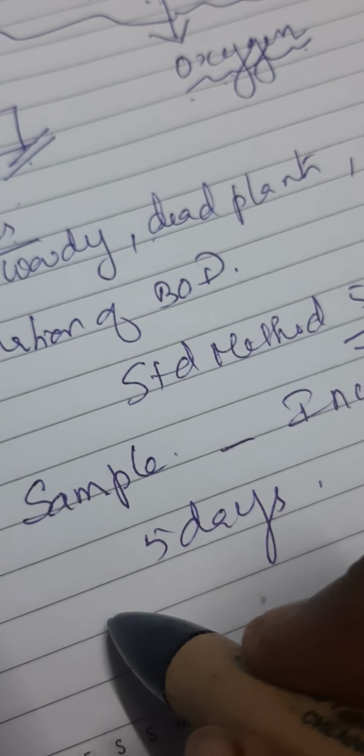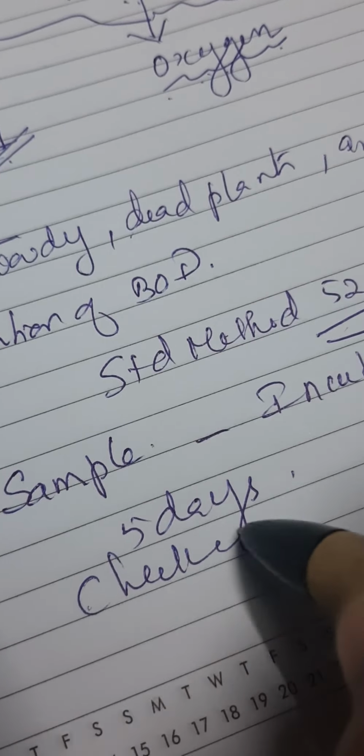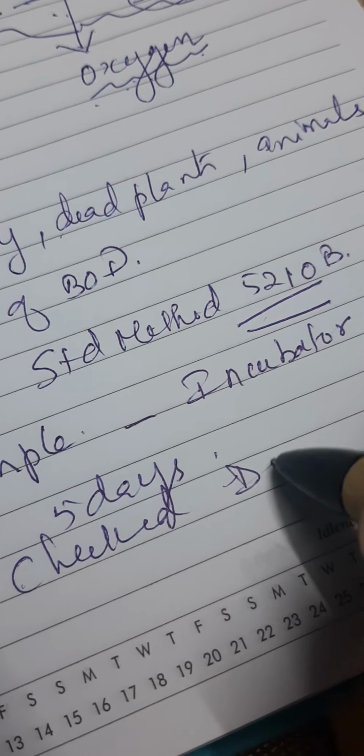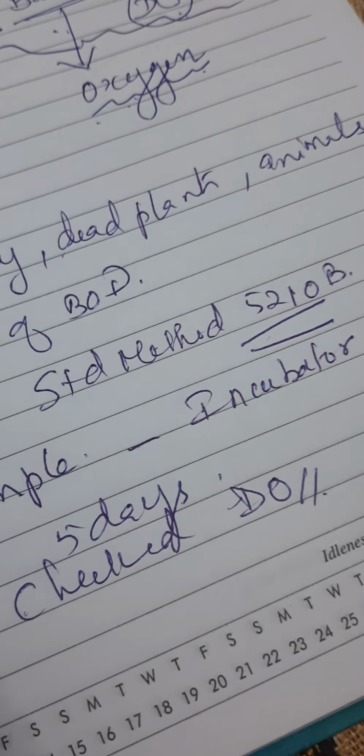After 5 days, the sample is removed and checked for the dissolved oxygen content in it. Dissolved oxygen value is calculated in parts per million, ppm, or milligram per liter.